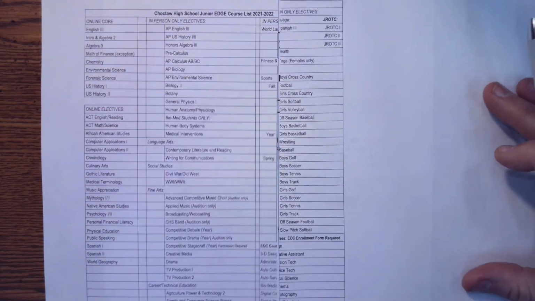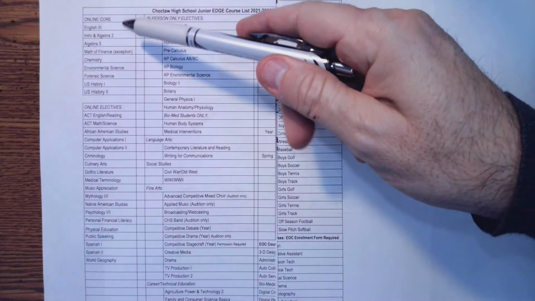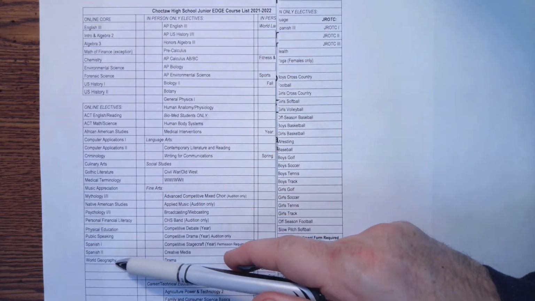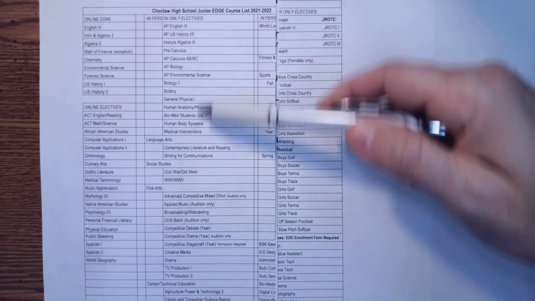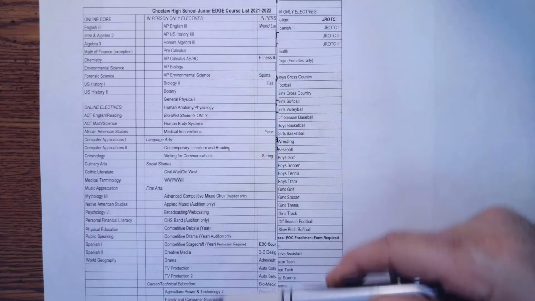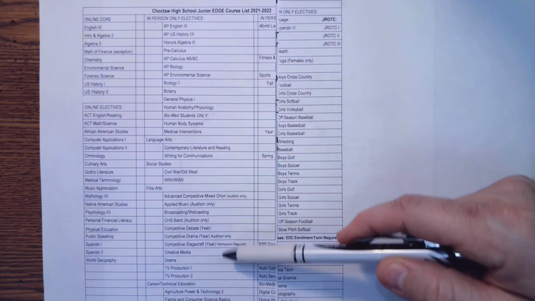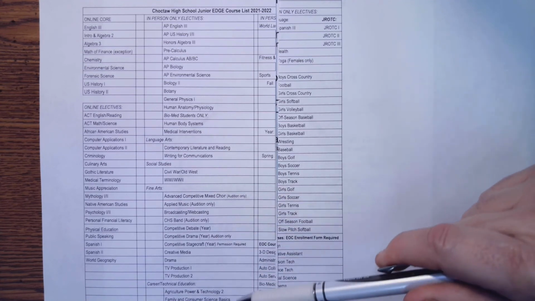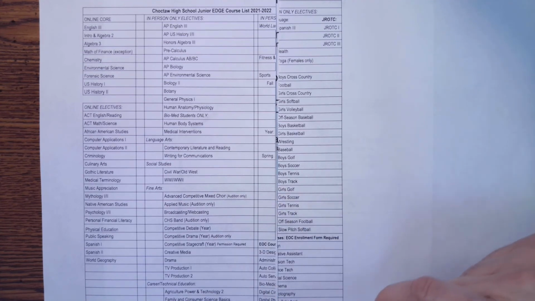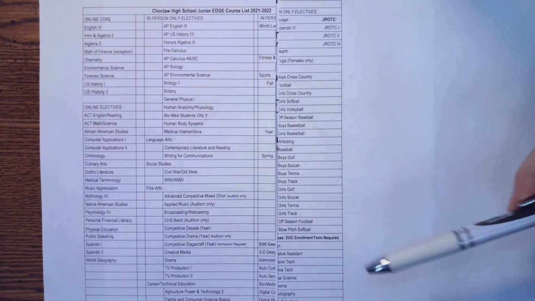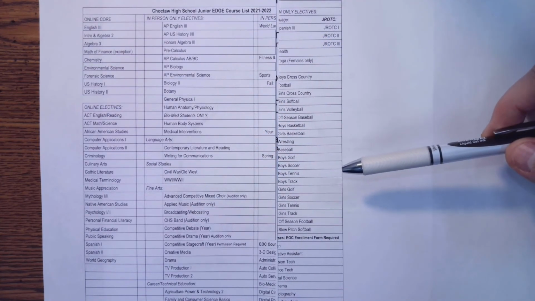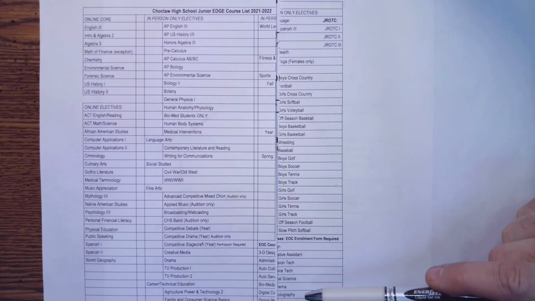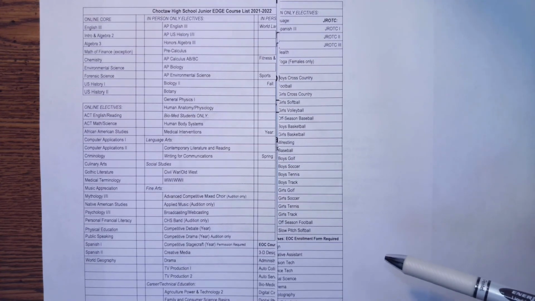Here we go. So with Edge, there's your online core classes, online electives over here, and then these are the ones that are in person. See, these are all the ones that you have to take here: choir, band, competitive drama, stagecraft, TV production, and so forth. Obviously, all sports are here on campus, and then you also have the option to do Edge and then also go to the EOC. So those are some things to think about as well.